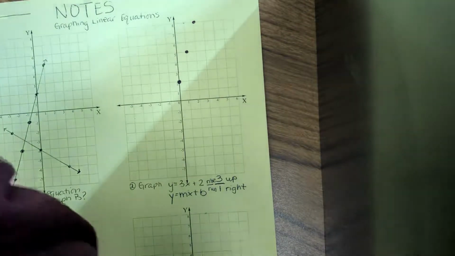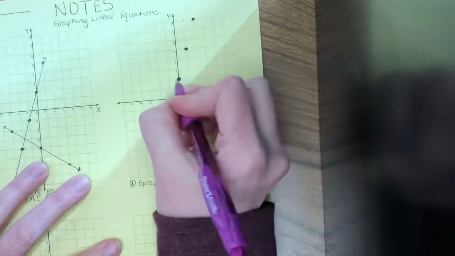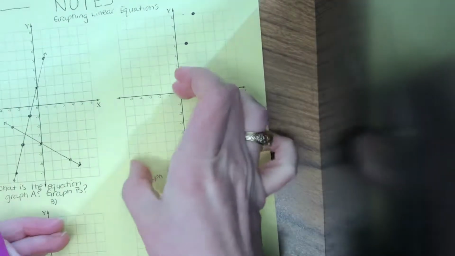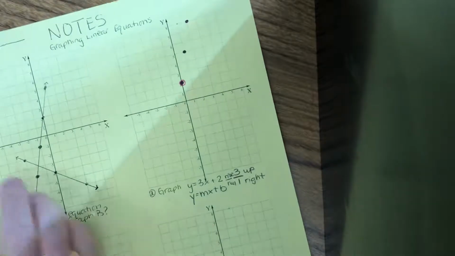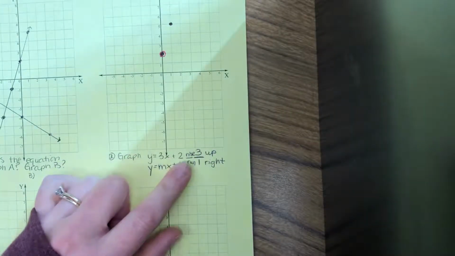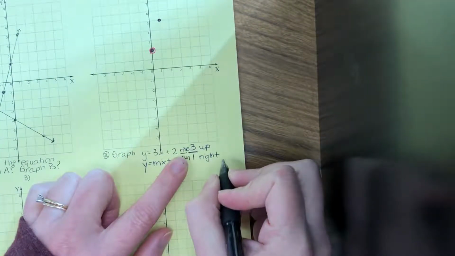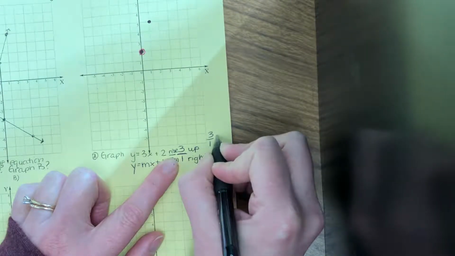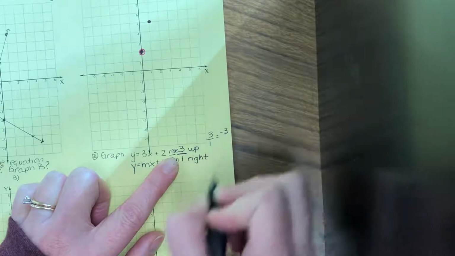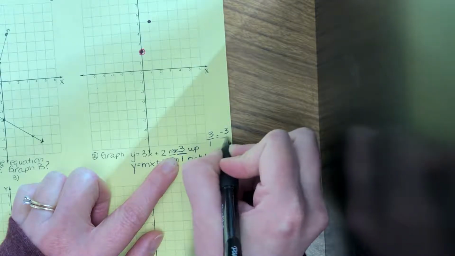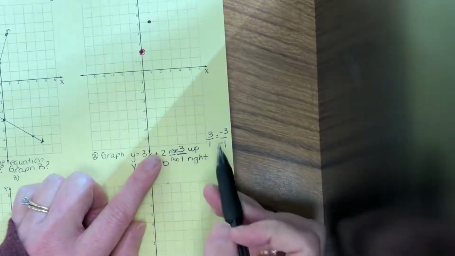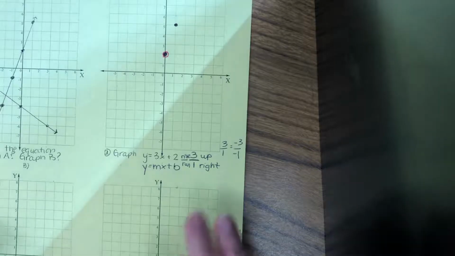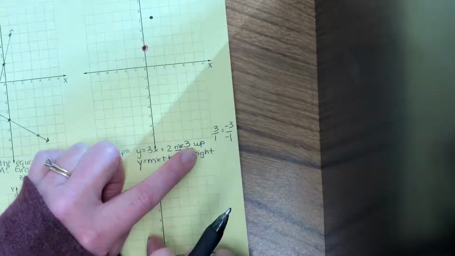But that only gives us the top half of the graph. This is the midpoint of the graph, the middle of the graph. So I need to get the bottom. The way I get the bottom is by switching the signs of my slope. So if it was 3 over 1, 3 is going to become negative 3, and 1 is going to become negative 1. And a negative over negative is a positive. So these are actually the same thing, just written in different ways.